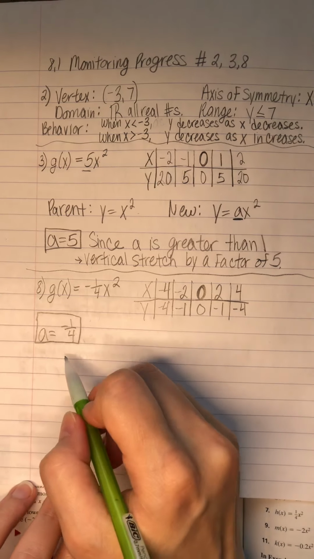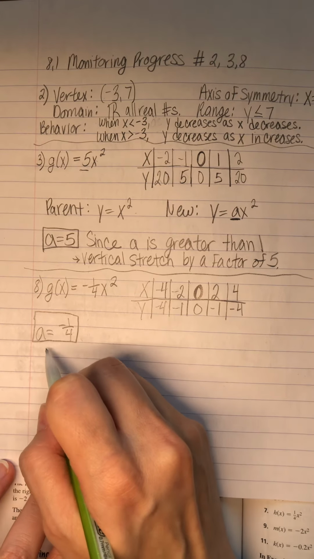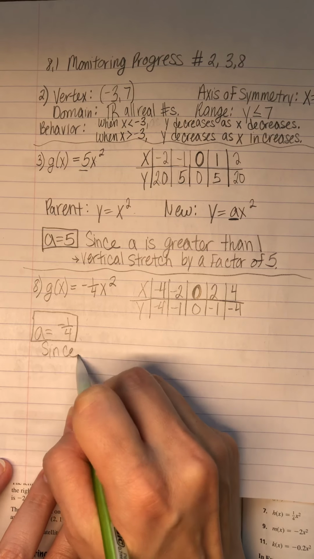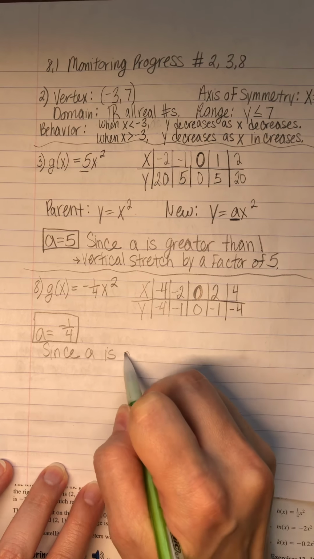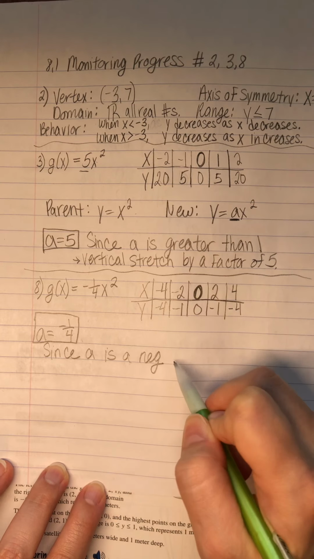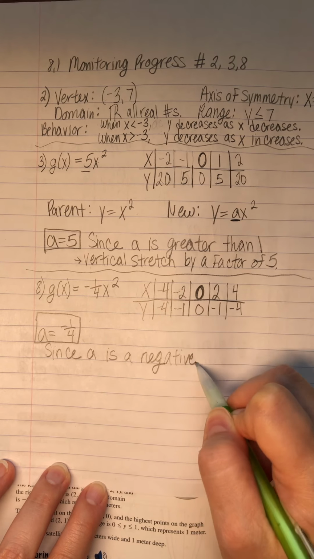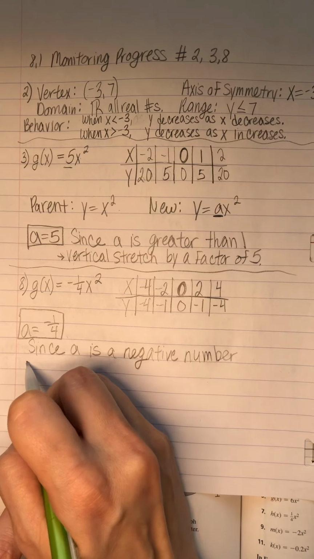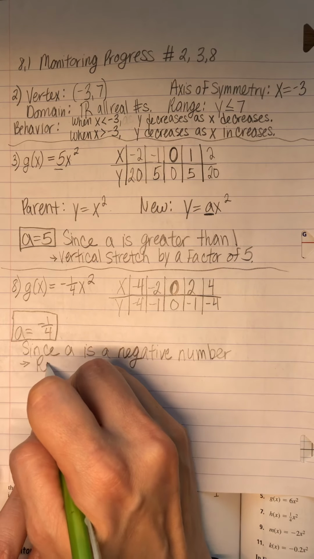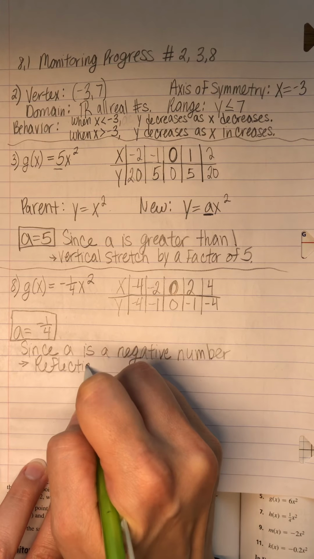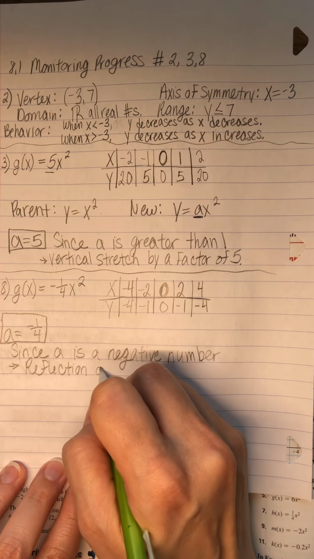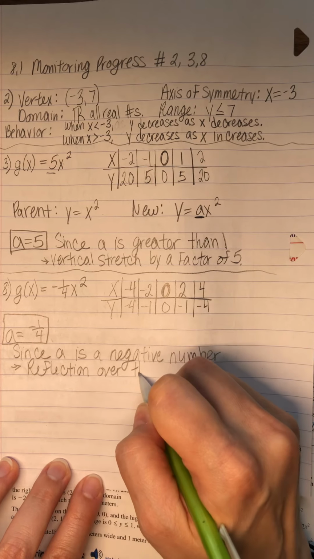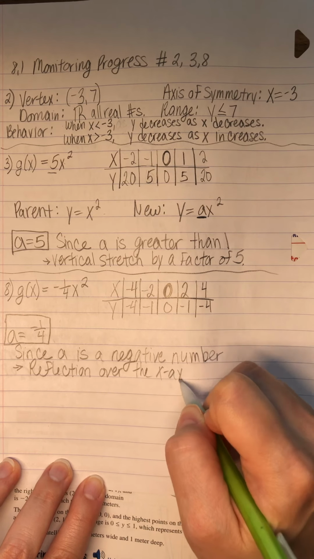So since the a is negative, since the a is a negative number, that means that our graph is a reflection over the x-axis.